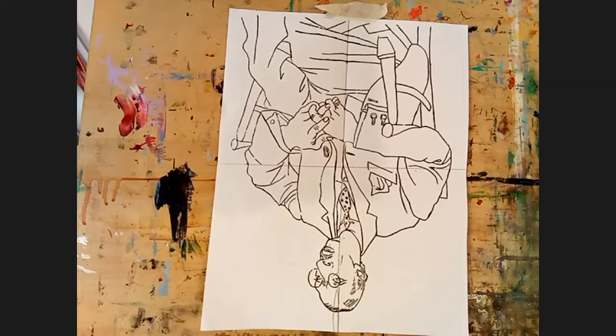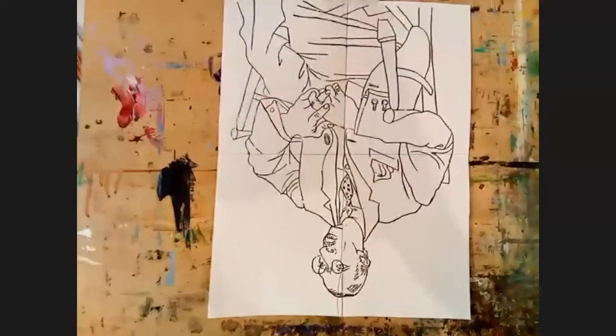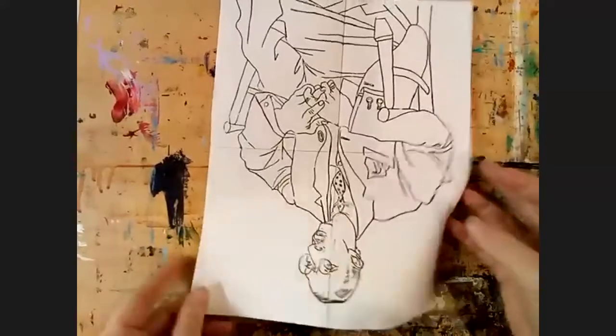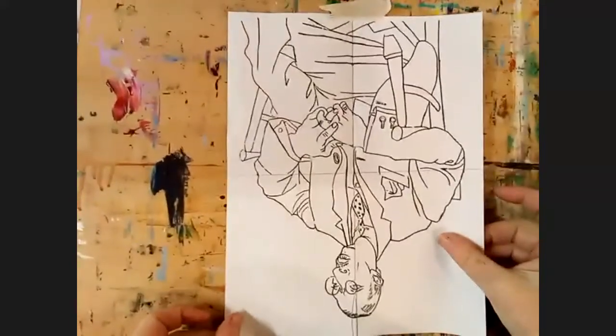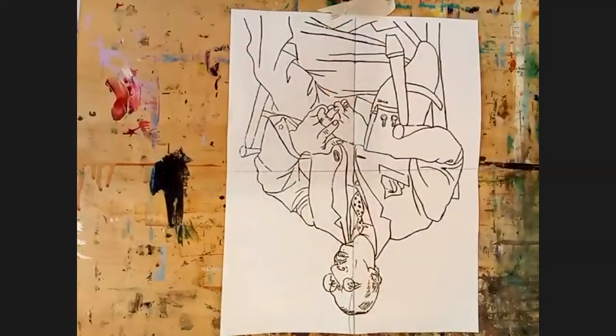I have not been drawing, but I've been in Excel, trying to make this just exactly flat.